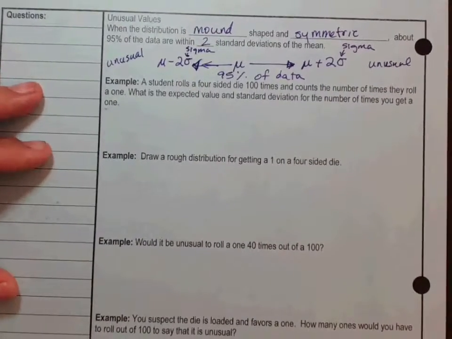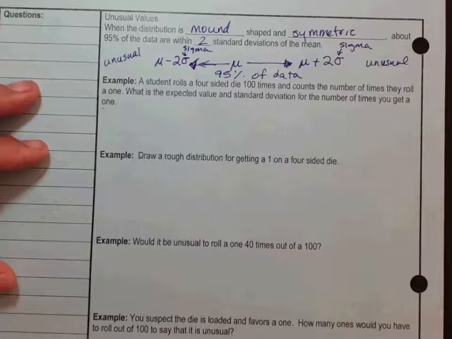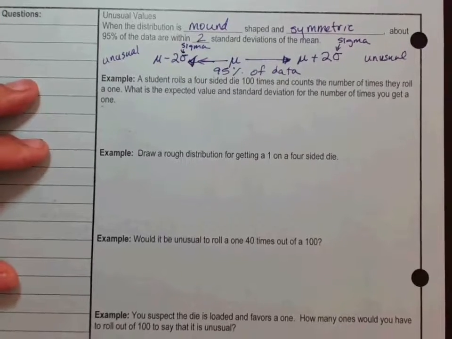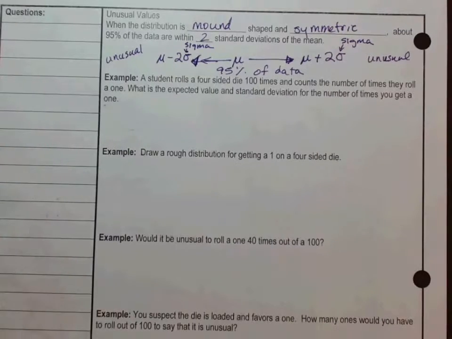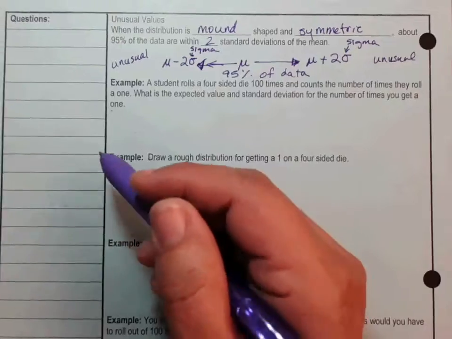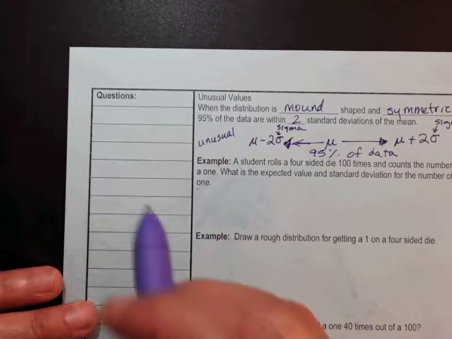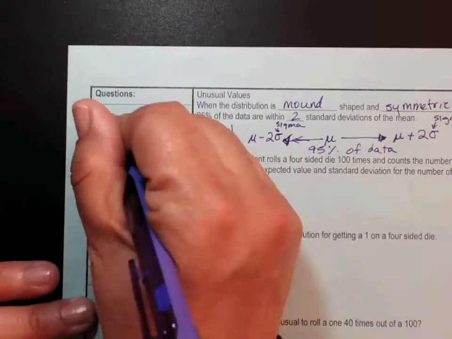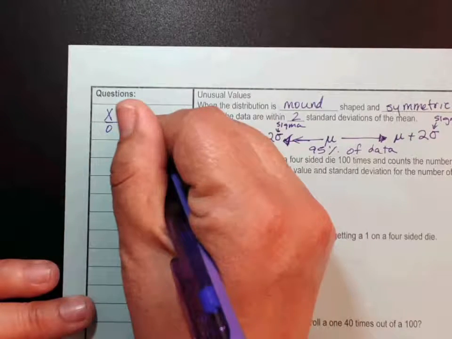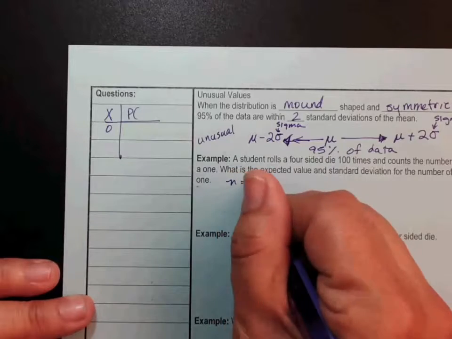A student rolls a 4-sided die 100 times and counts the number of times they roll a 1. What is the expected value and standard deviation for the number of times you get a 1? Well, the nice thing about the formula we learned is before, in the old days, we'd do a table. Do you remember that? And I go, okay, x is 0. Let me find the probability of getting 0, which, by the way, n is 100.